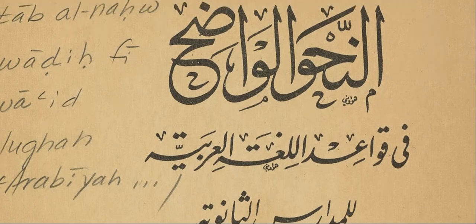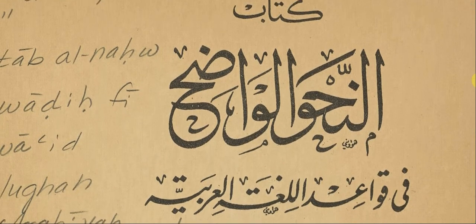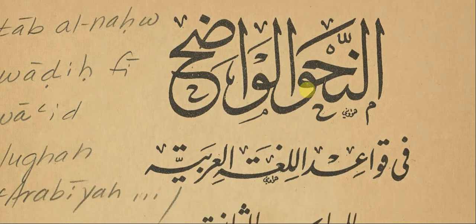So this book here is designed for high school level grammar. It's called كتاب النحو الواضح في قواعد اللغة العربية. This نحو is a word used for grammar.